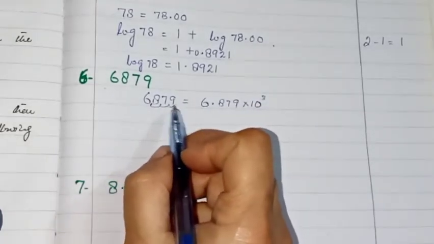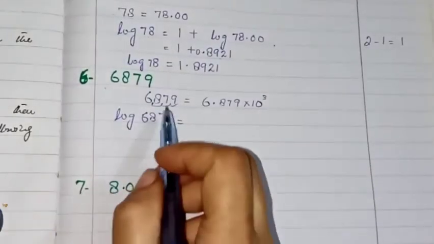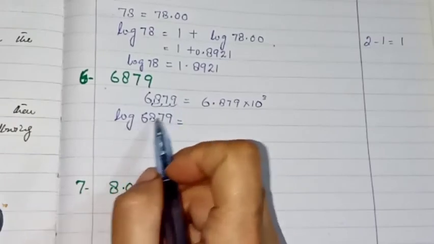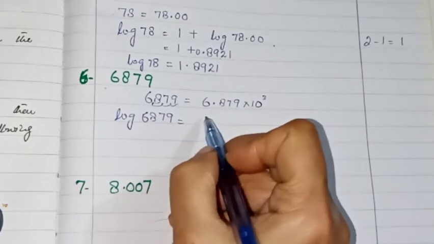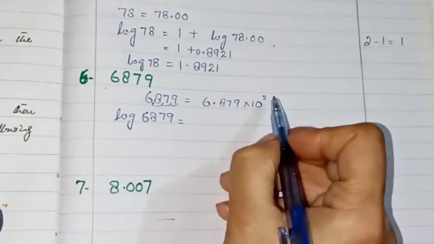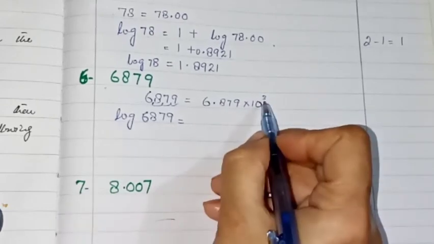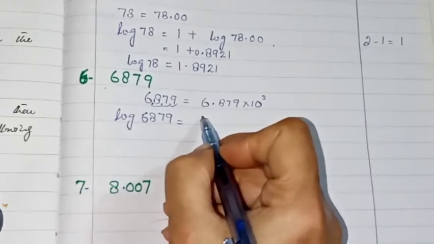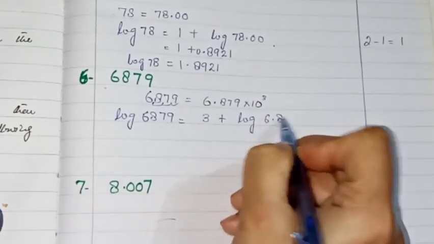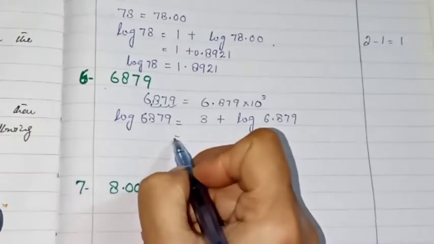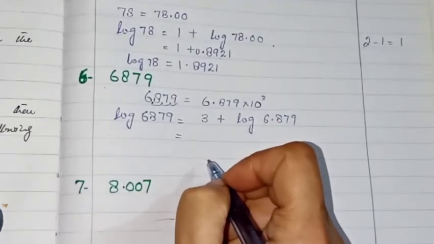Moving from right to left, the power will be positive. For finding this, we write log of 6879, and we have to write the characteristic first. The characteristic is directly the exponent here, so as the exponent is 3, we write 3 plus log of 6.879. You can follow any method whichever you find easy.